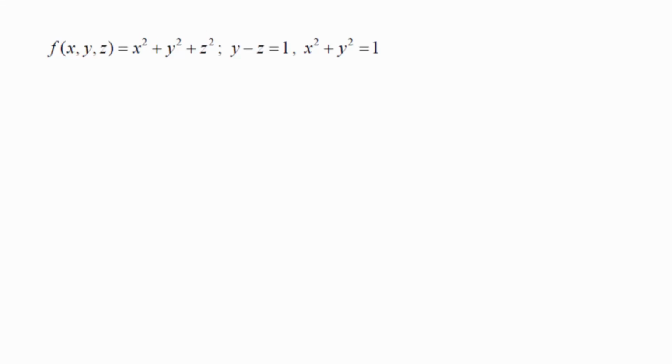Use Lagrange multipliers to find the extreme values of the function under the given constraints. So, we have 2 constraints on this one. Yay. All right, so what are we going to do? We're going to find del.